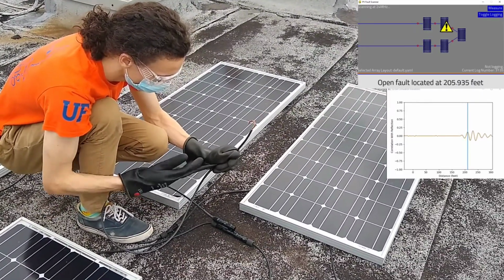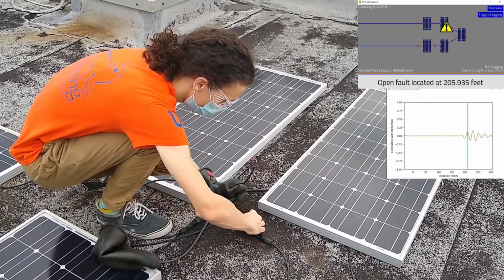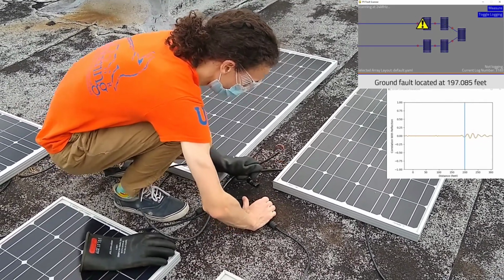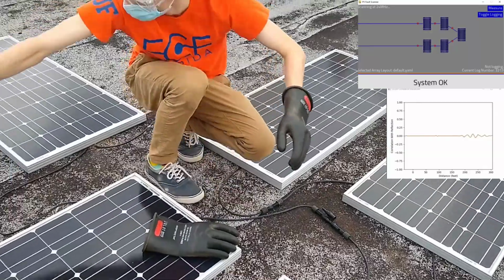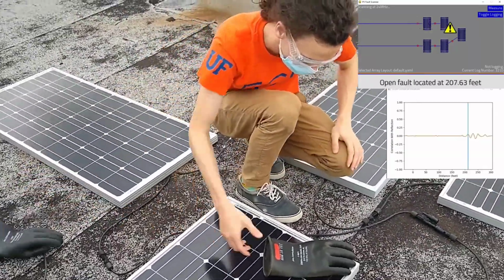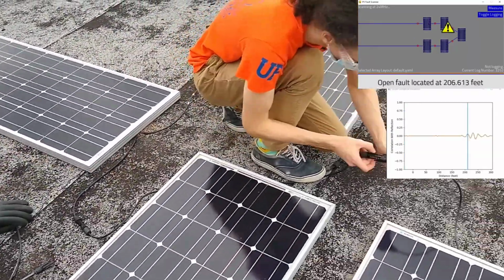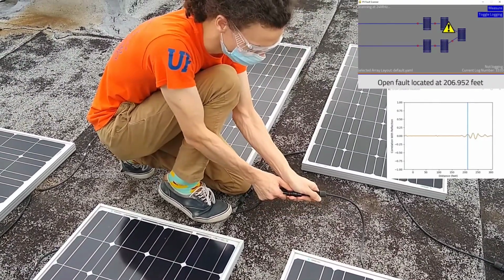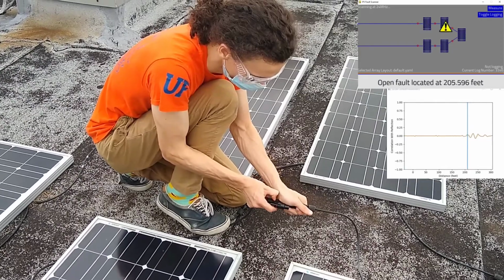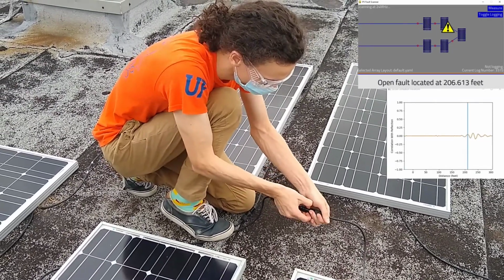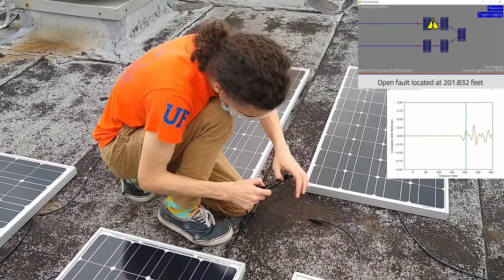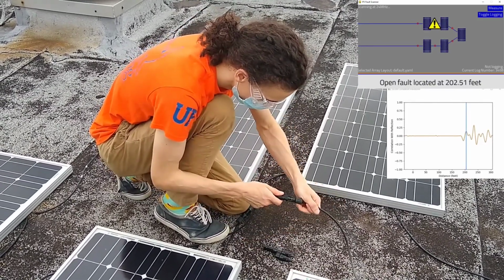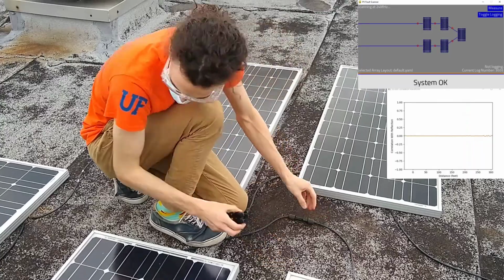When we go to remove this cable, it gets coiled again, and we see a couple false alarms appear. But once the cable is removed, these generally go away. The cable is being manipulated and stepped on, creating some more false alarms. Once the adapter is removed, an open fault is detected as expected. And when the connectors are reconnected, the open fault disappears.